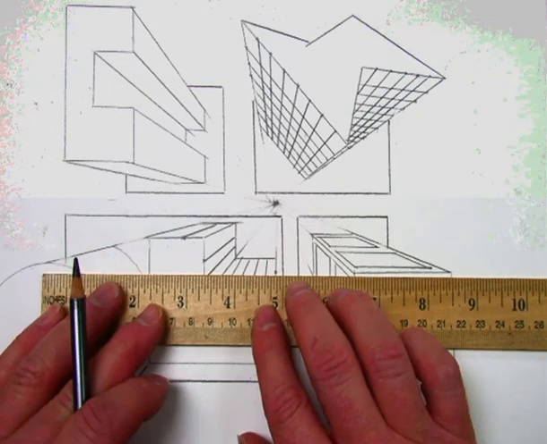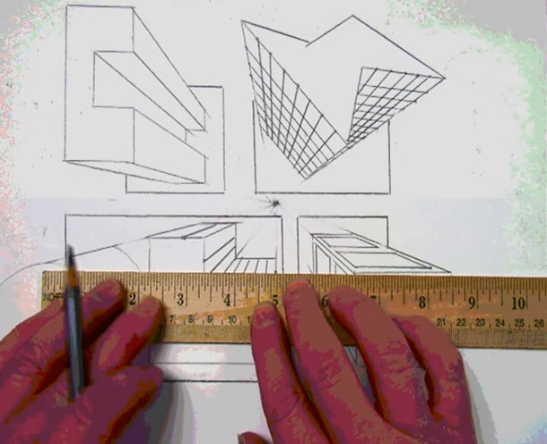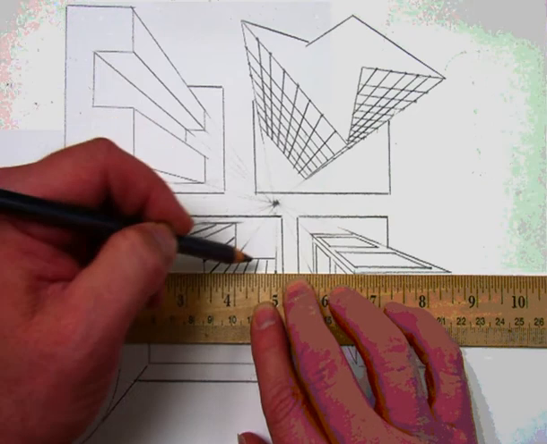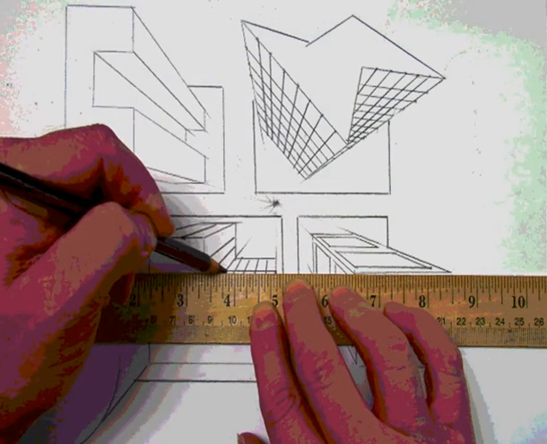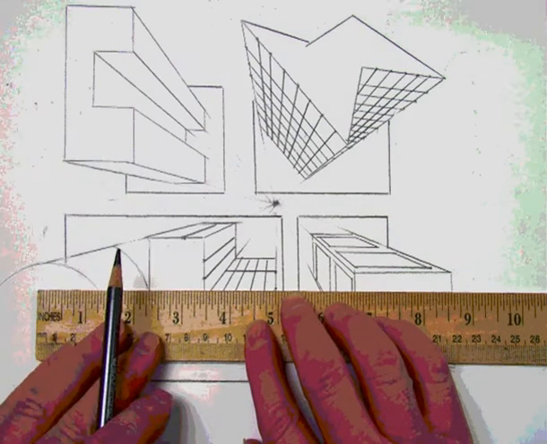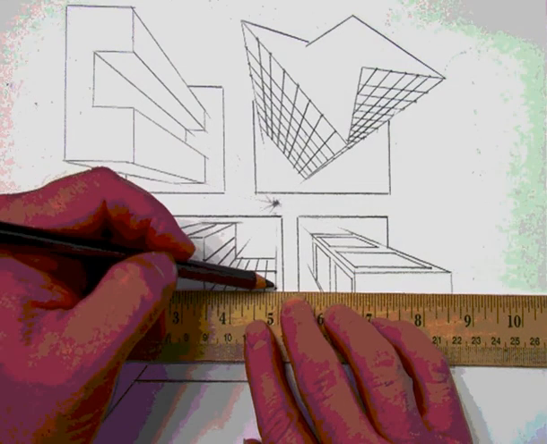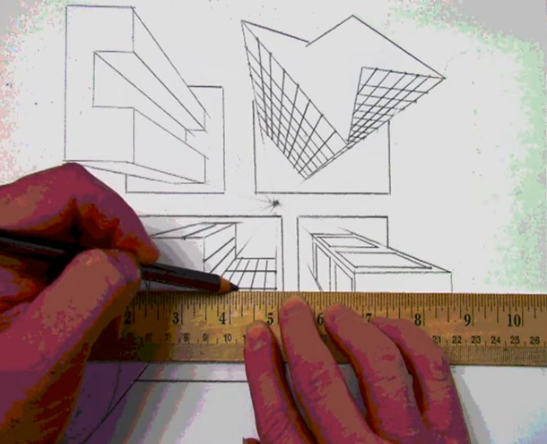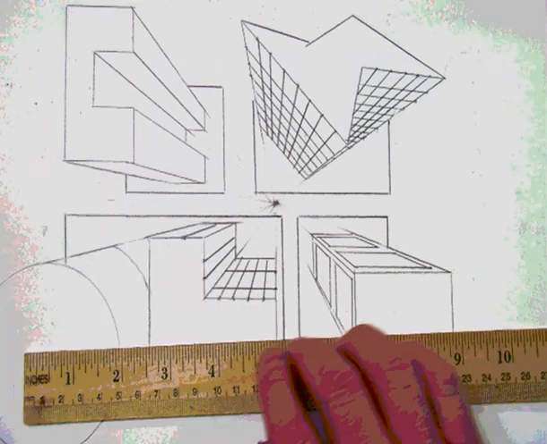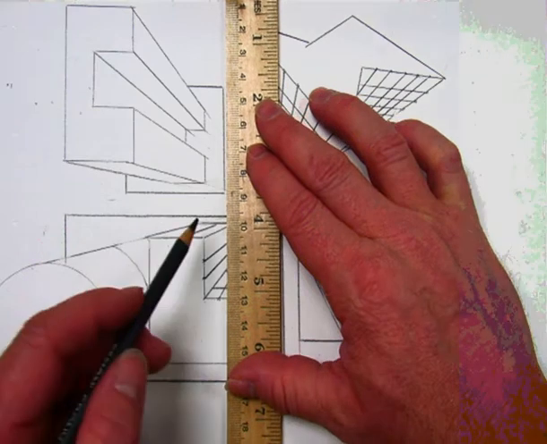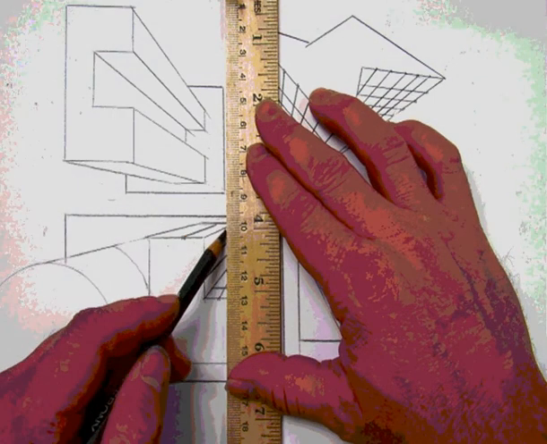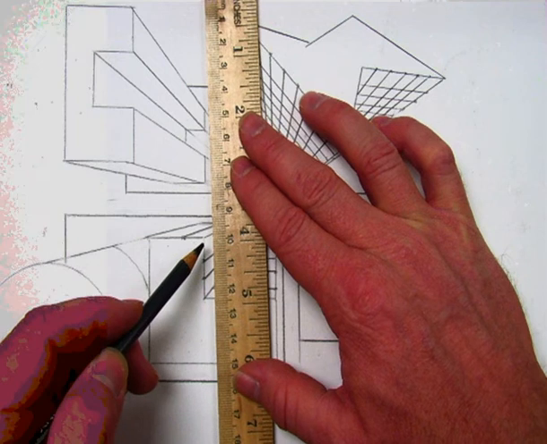And we go vertical line, or no, horizontal, excuse me. It's got to be parallel with the base of my building. I stop when I get to the center. Same thing here. Horizontal line till I get to the center line. Now I want to go create a vertical line and another vertical line.